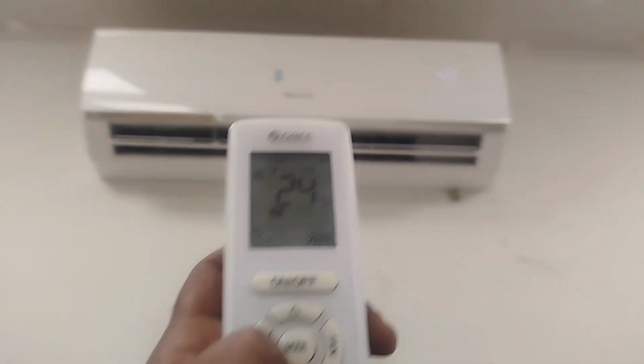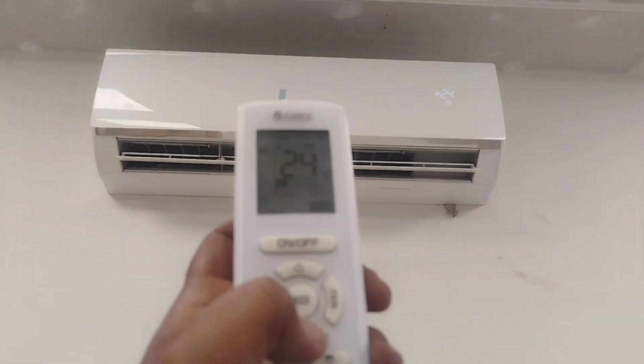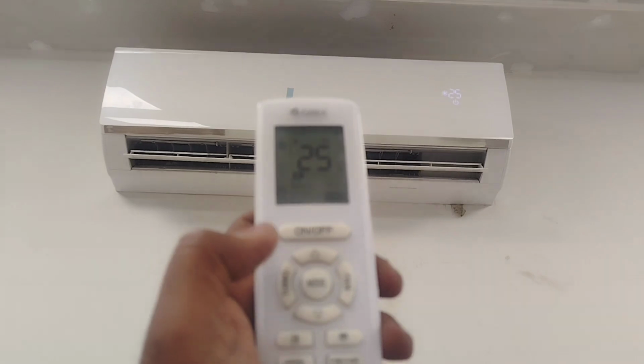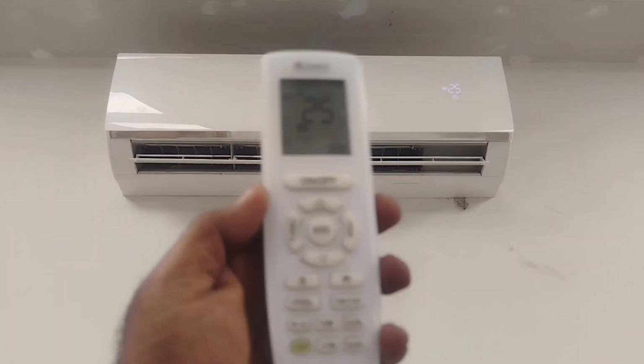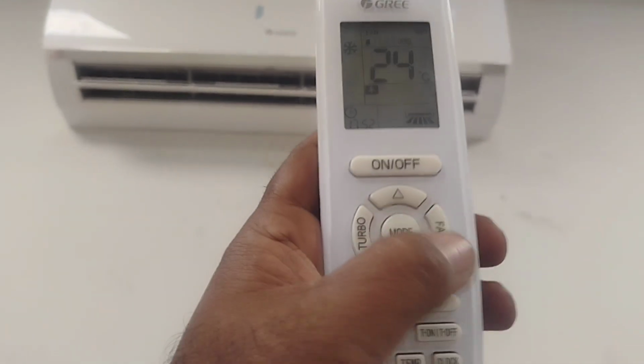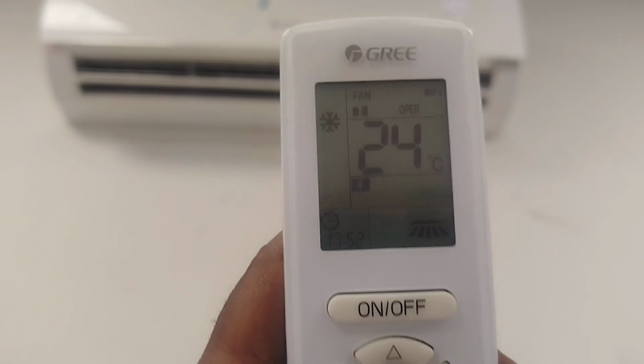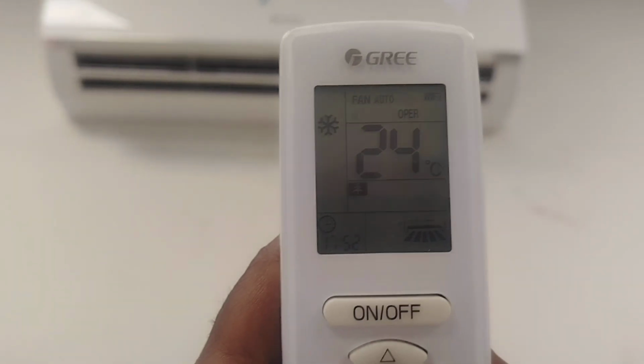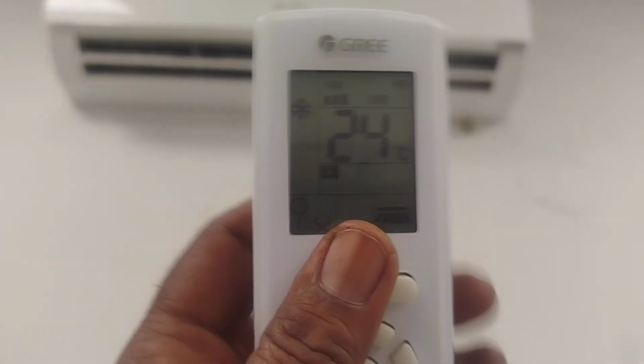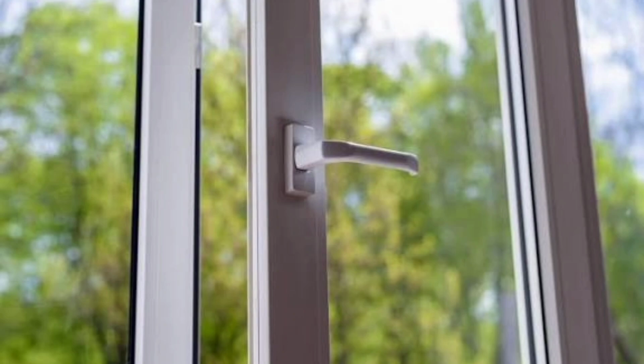Set your desired temperature. Most people prefer between 22 degrees centigrade and 25 degrees centigrade. Adjust the fan speed if needed. Higher fan speed cools the room faster but uses more energy. Make sure windows or doors are closed, that way your AC doesn't work overtime.